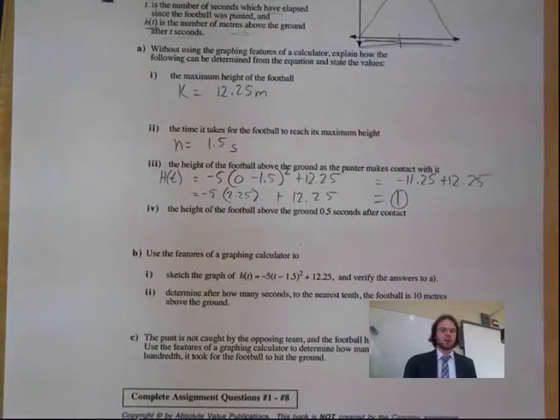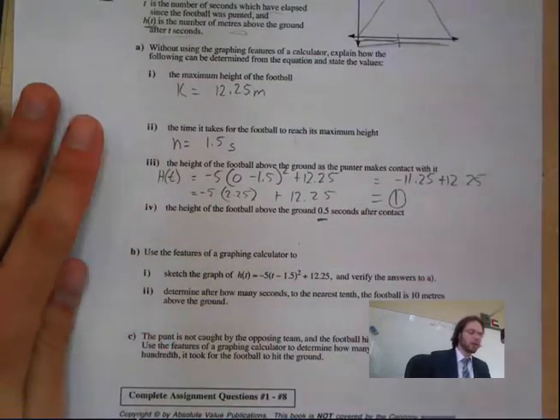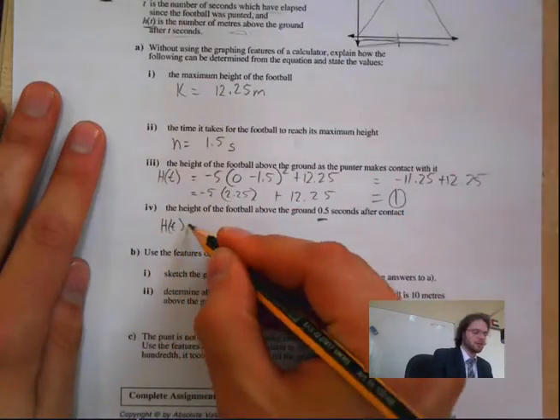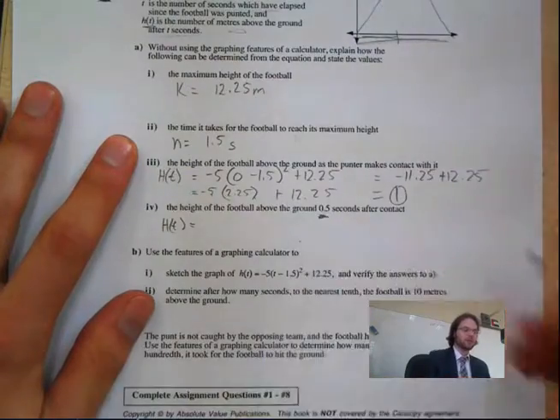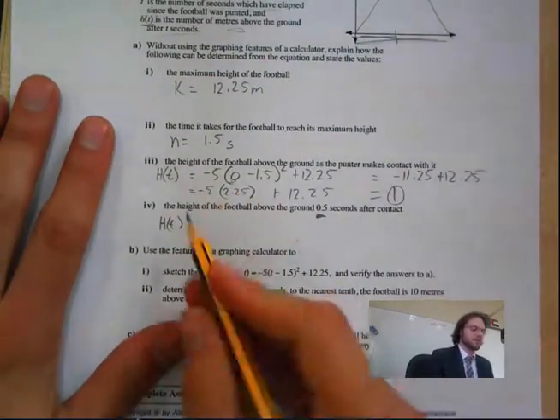Okay? So the height of the football above the ground after 0.5 seconds. So how do I do that? All I have to do is try and find the height. So h(t) is equal to, now my x value is 0.5. First was 0 because that's right when he makes contact. Next one is 0.5.